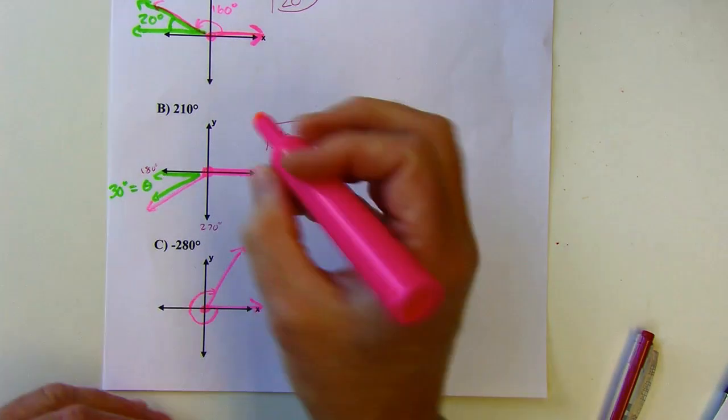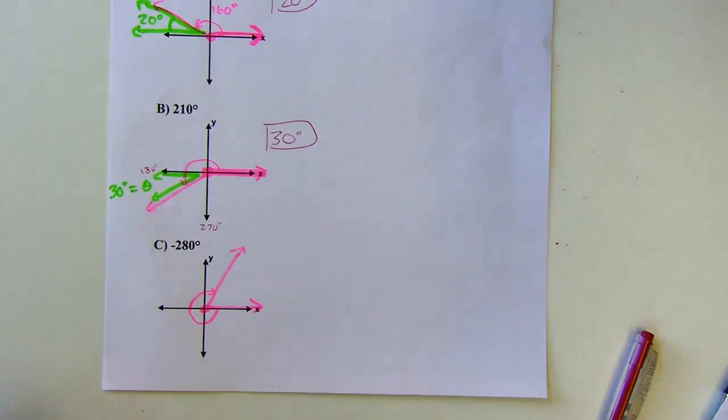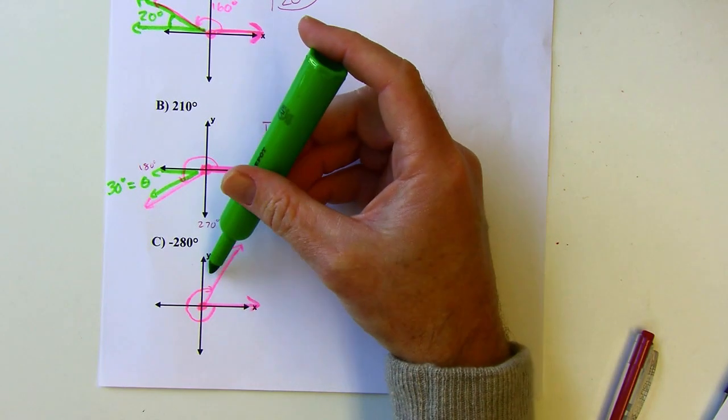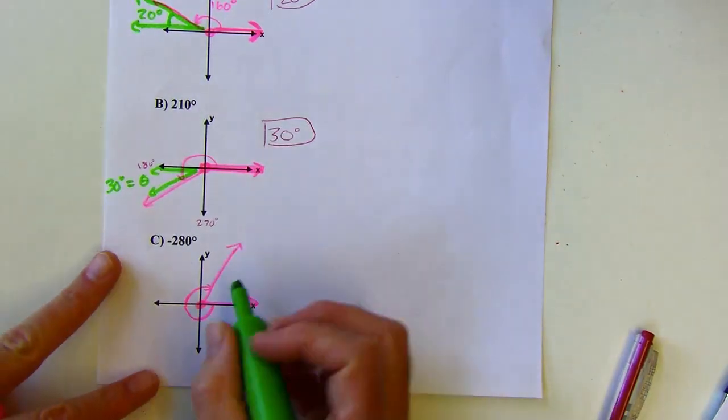Okay, I guess on this last one I should have shown that I went around in that direction. I forgot to do that. Okay, so a negative 280 degrees in the negative direction. And again, since you're only 10 degrees away from the y-axis, I'll see people put their reference angle there and say that their reference angle is 10 degrees. That's incorrect. You always have to do this with the x-axis.